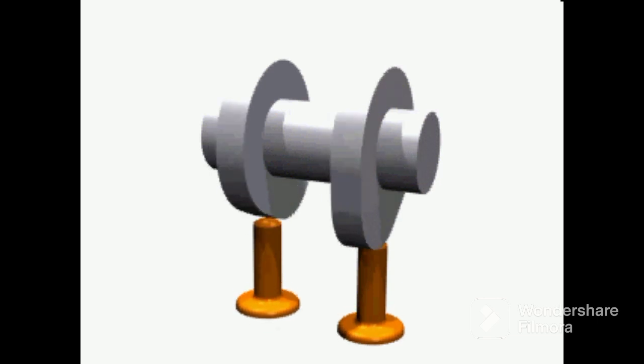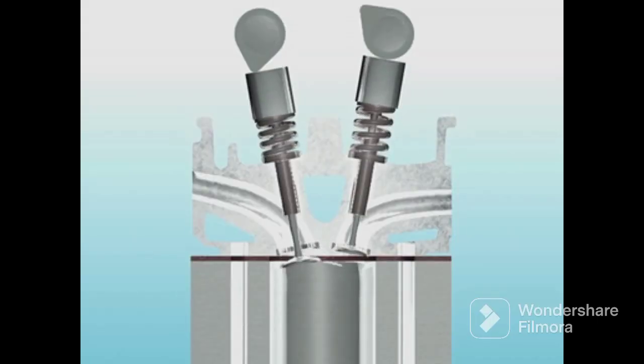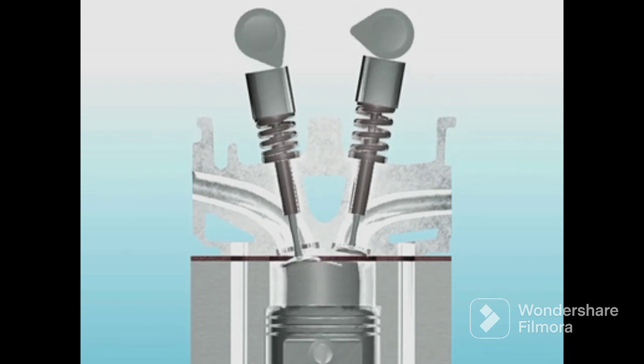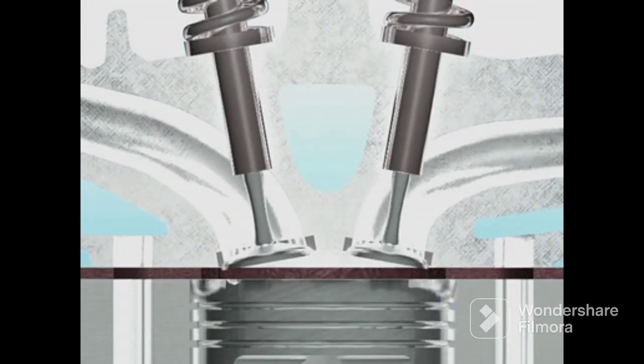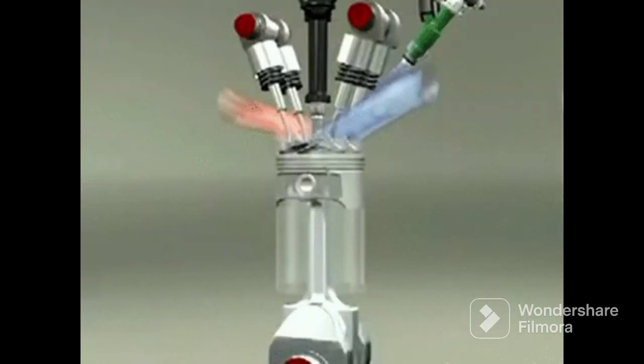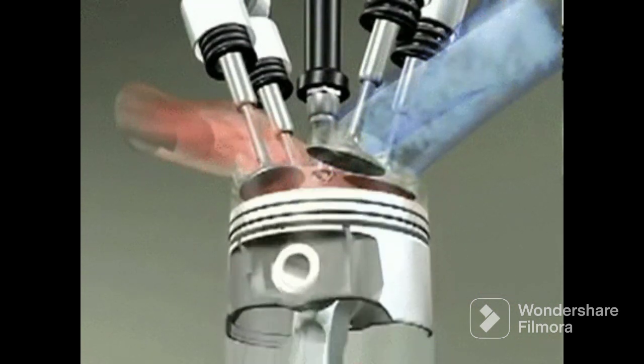7. Valves. As we already know, they control the inlet and exhaust air going into and out of the engine cylinder. The material used to make valves is a nickel chromium iron alloy. It can resist high temperature and has great strength. A valve can be described in two parts: valve stem and valve head.